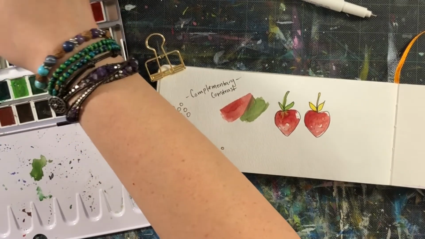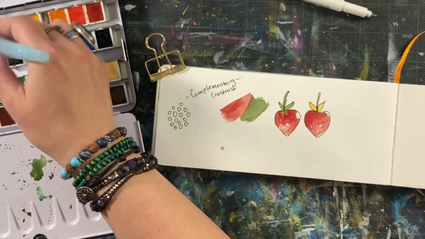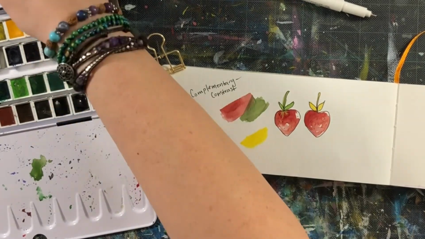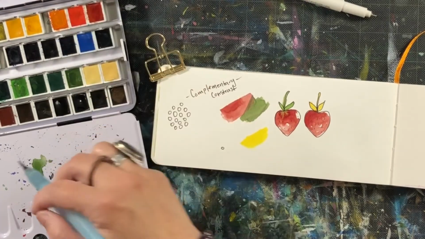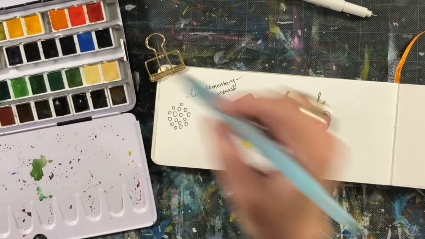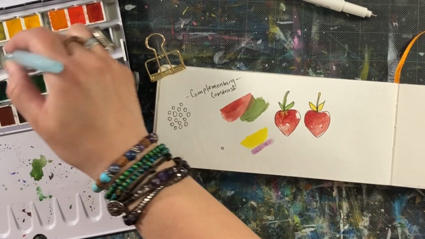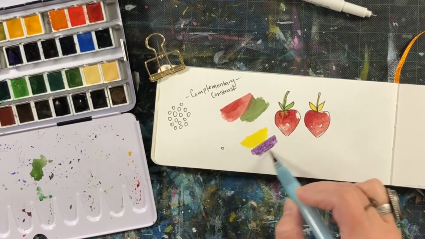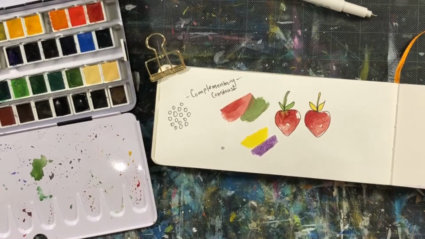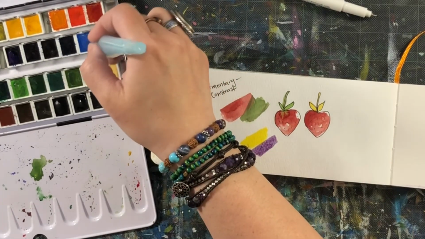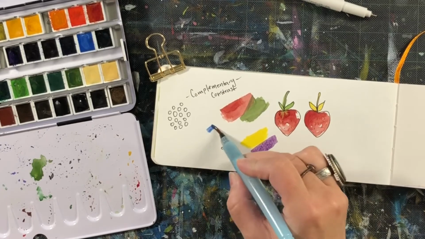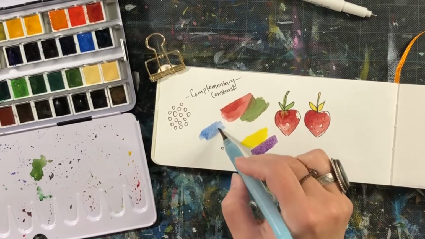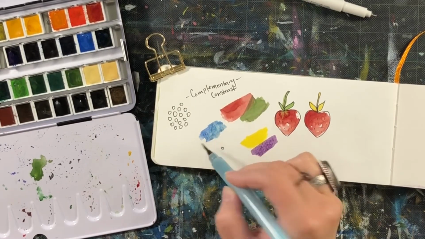So you can experiment with complementary contrast with all of the complementary colors. So we have yellow, and we would have violet as its complement. And then we have blue, and orange would be its complement.